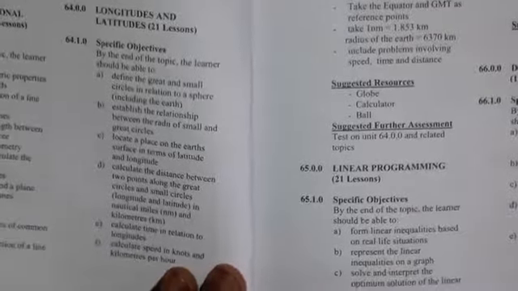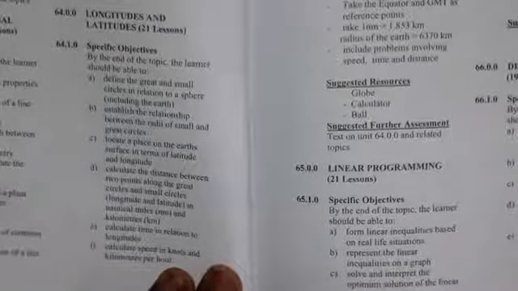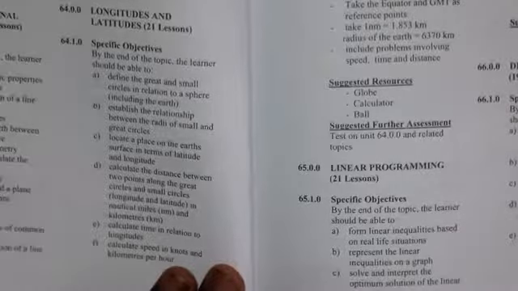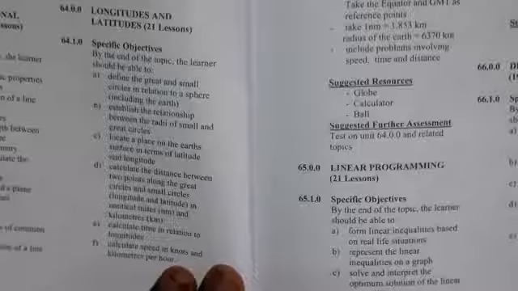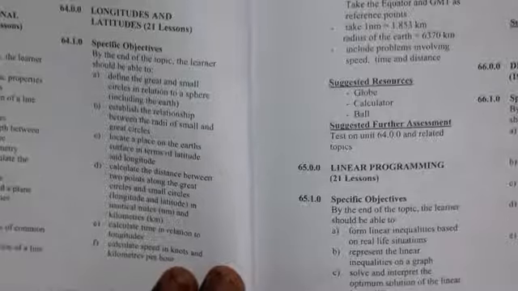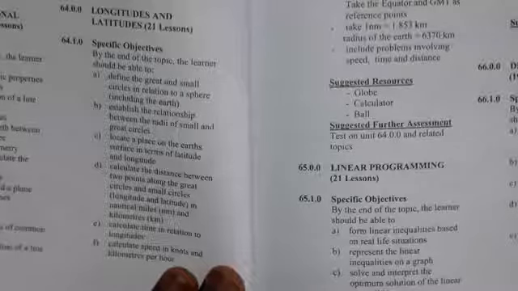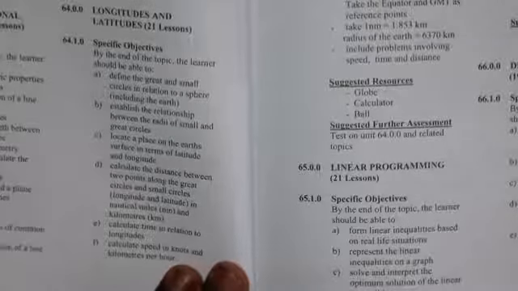the following objectives. Those are what you should achieve by the end of the topic. You should be able to define the great and small circles in relation to the sphere, including the Earth. So we shall look at what great circles and small circles are and be able to define them. We shall also establish the relationship between radii of small and great circles.